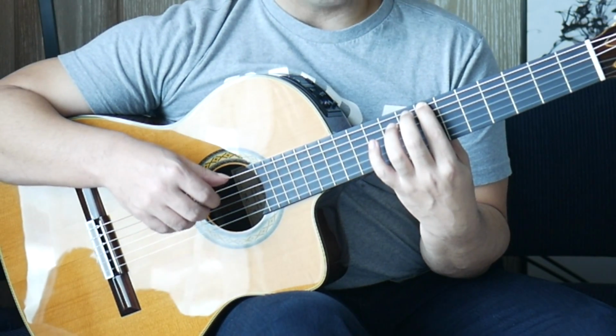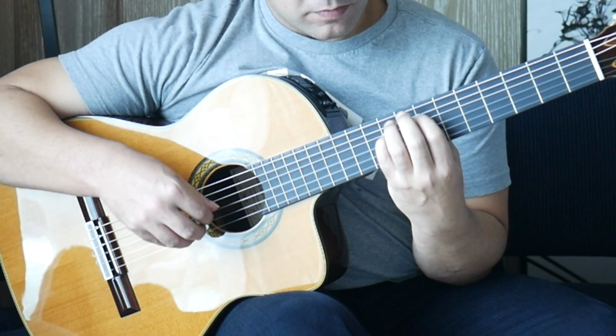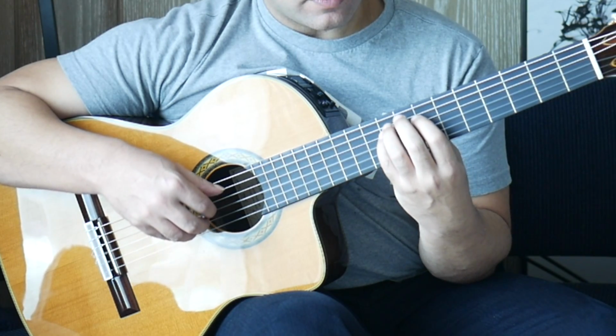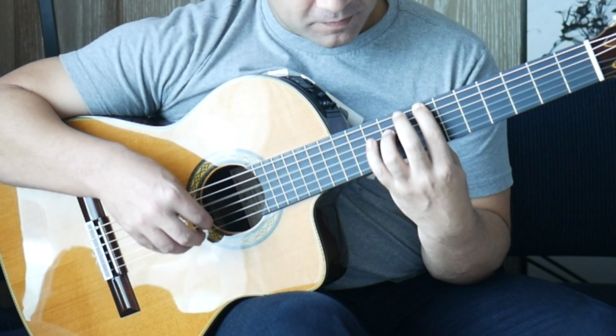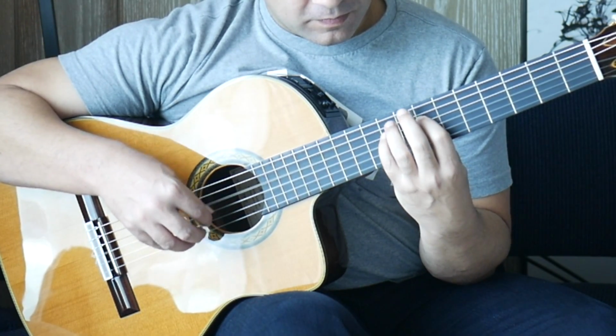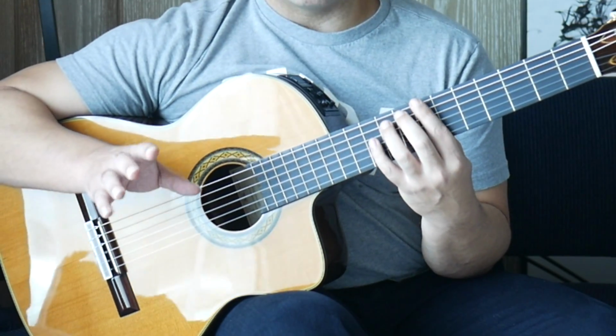Seventh fret on the E string, that's 9, 10, 7, 9. 9th fret on the A string. We have this sequence.